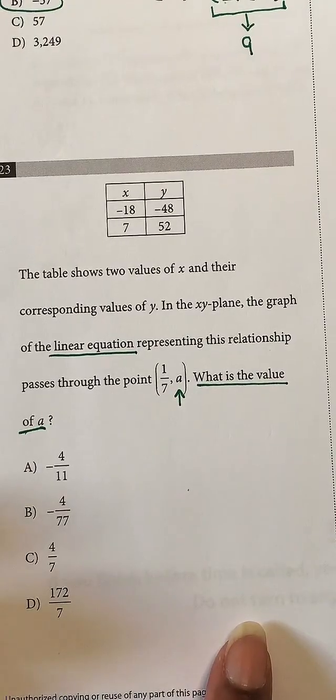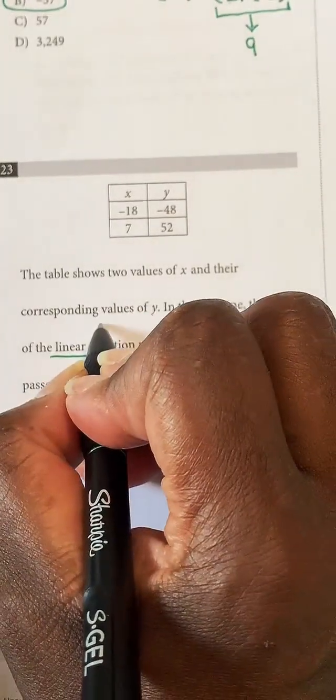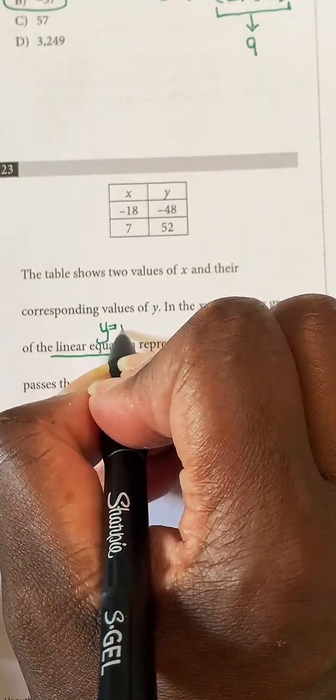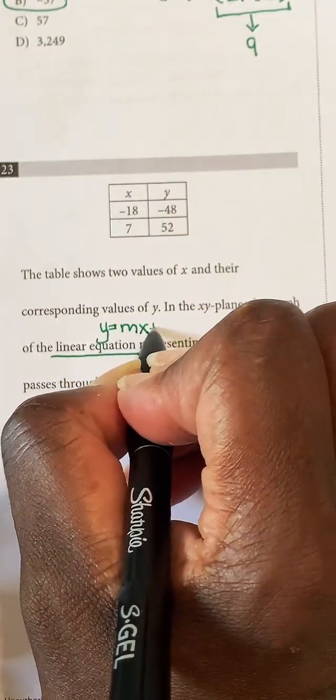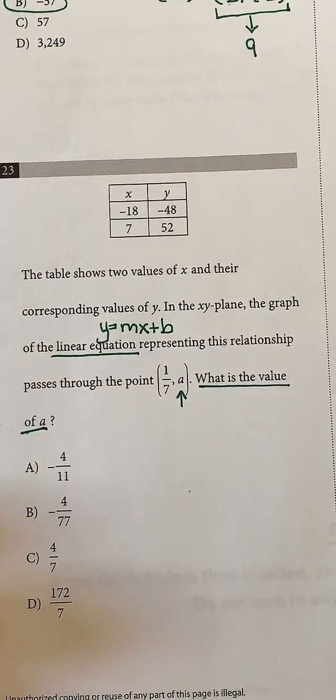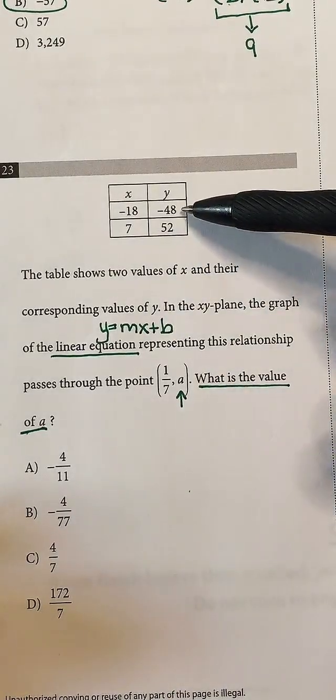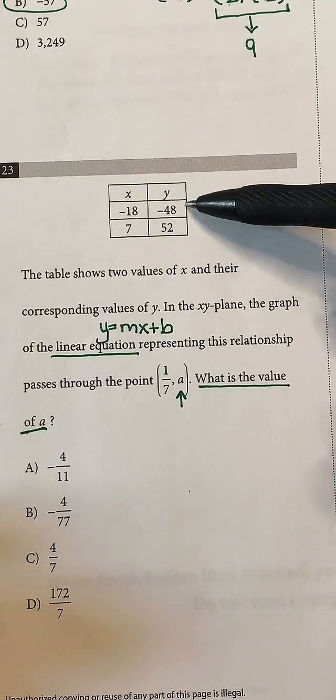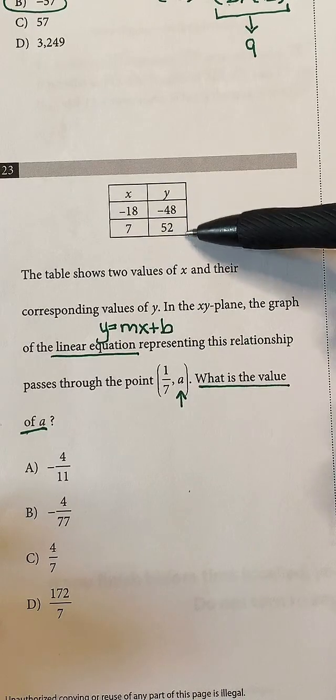With a linear equation, the first thing we should be thinking of is y equals mx plus b. So we need two things: a slope and a y-intercept. They gave us 2 points, so that means we need to find the slope of these 2 points.